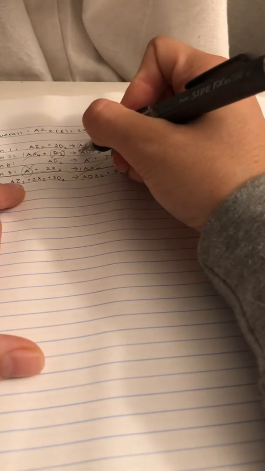Okay, and then now that we have this equation, we can cross out the A and the A, the D2 and the D2, and the AD2 and AD2. Perfect. And let's just double check, make sure we're right.